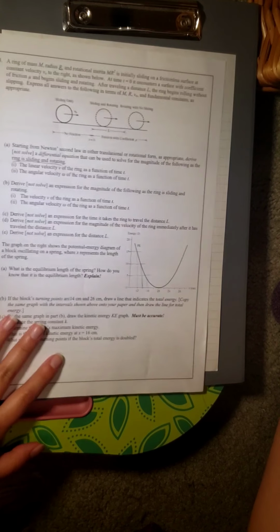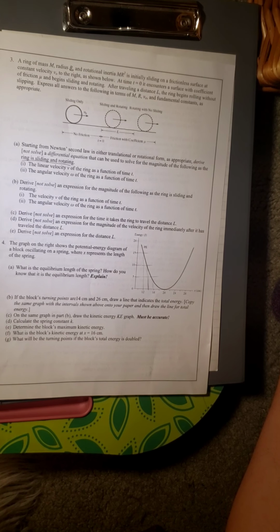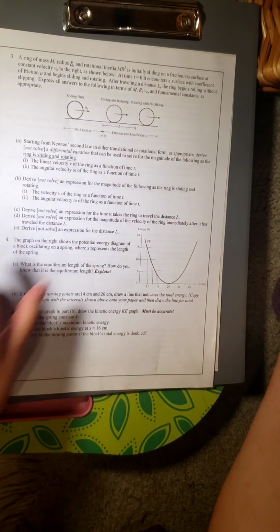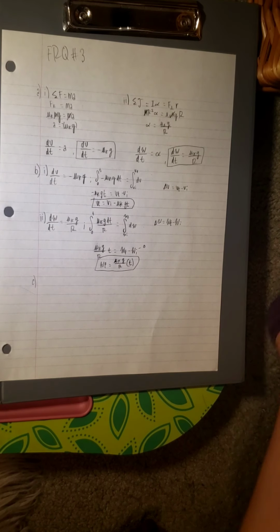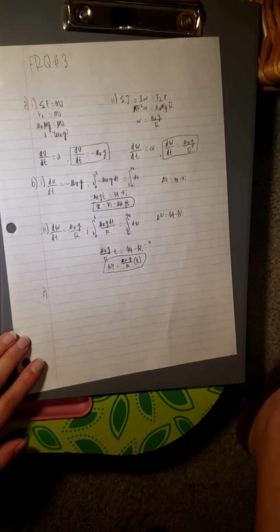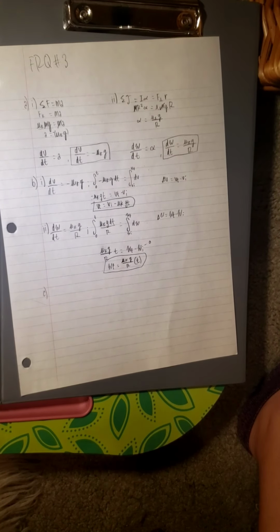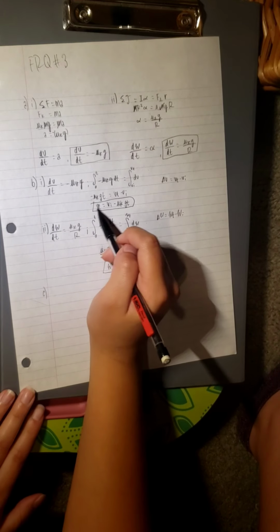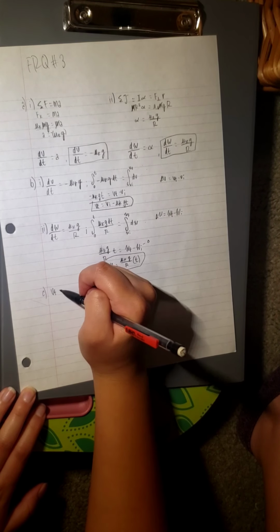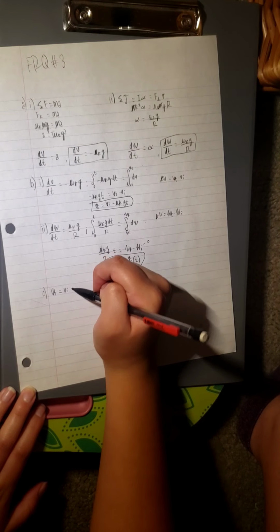Now, on to part C. Derive an expression for the time it takes the ring to travel the distance L. So again, we're in this second situation. So what we want to set up is this right here, because it gives us time.